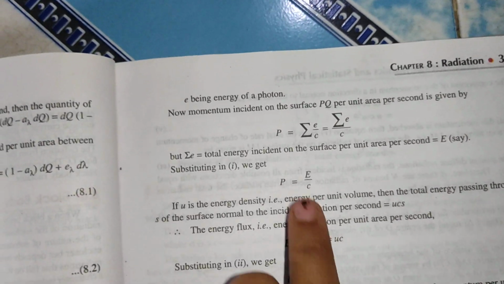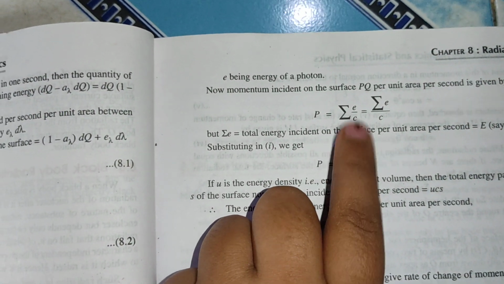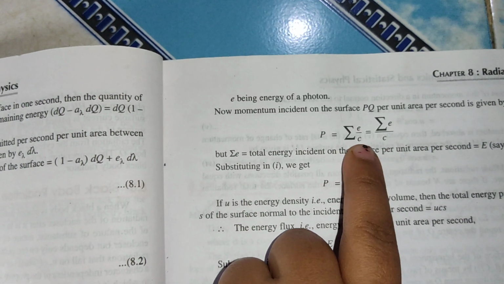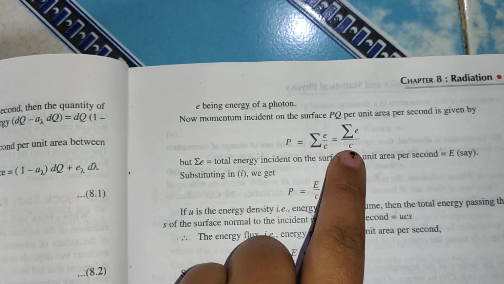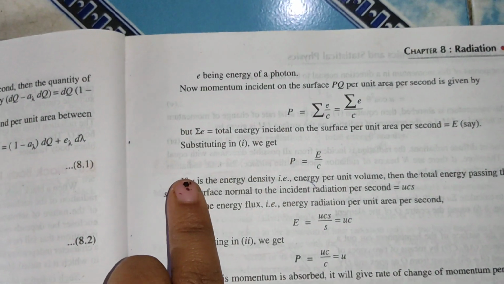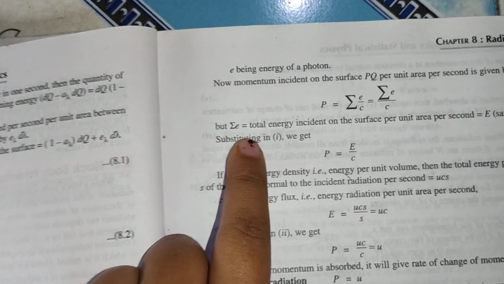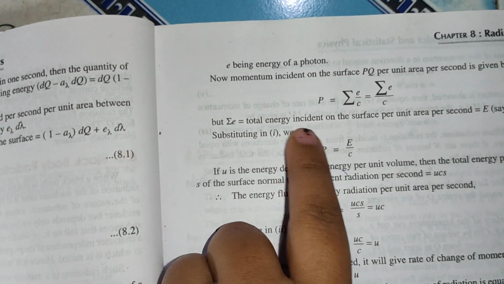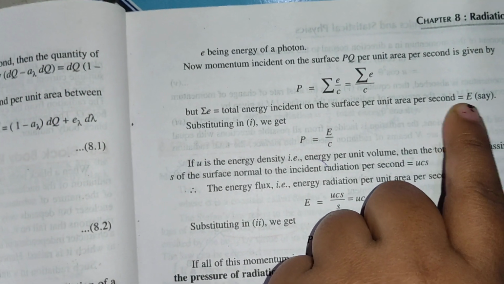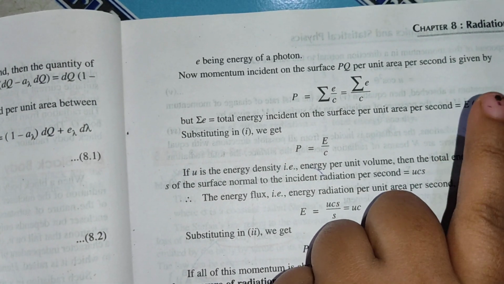P is equal to the summation, which means taking it over all photons, of E divided by c, that is, summation of E divided by c. But summation E is equal to the total energy incident on the surface per unit area per second, which is equal to E, say.